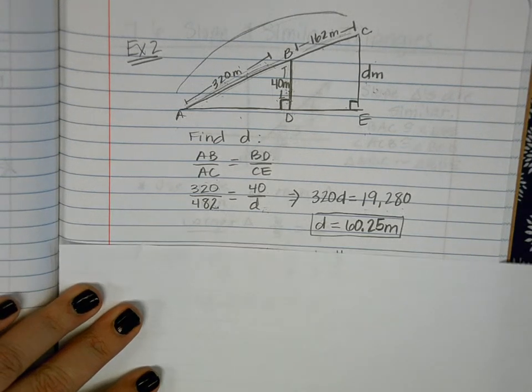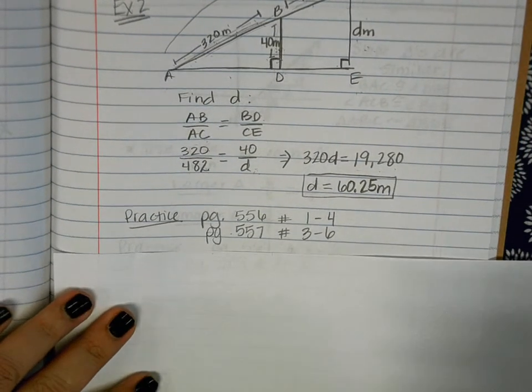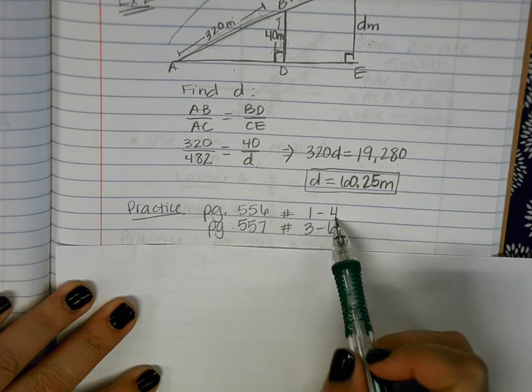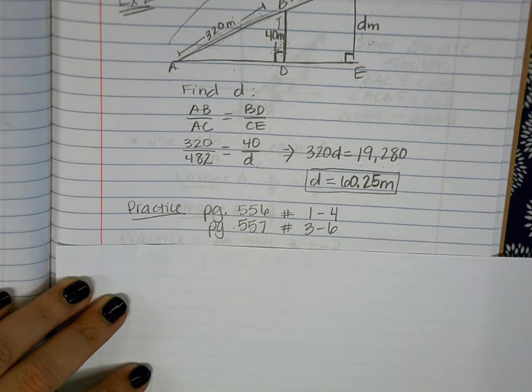Okay? Alright, so the practice that I want you guys to do is in your book. It's page 556, 1 to 4, and page 557, 3 to 6. So go ahead and turn to your book.